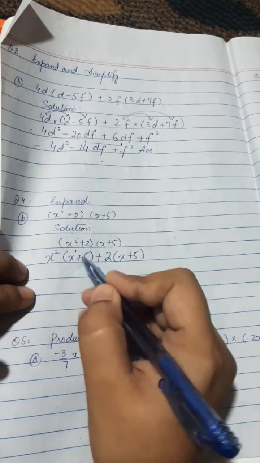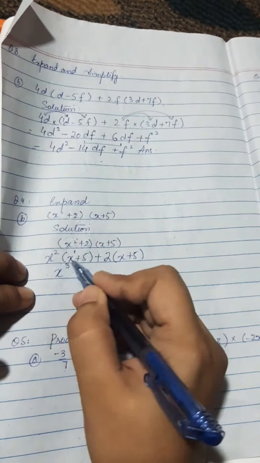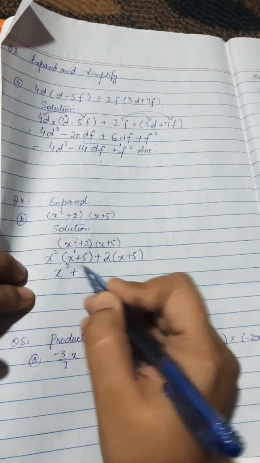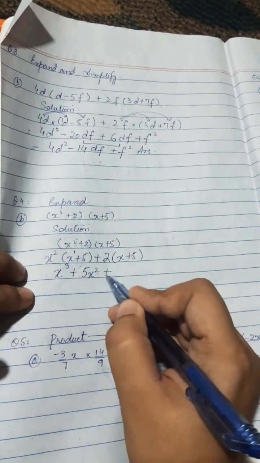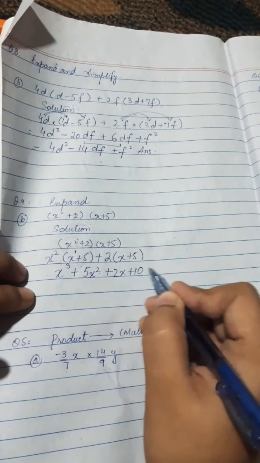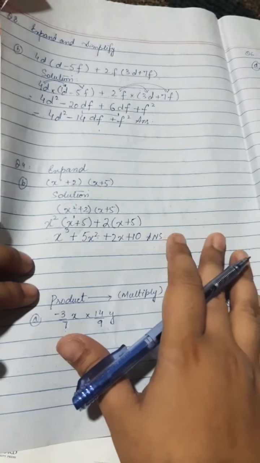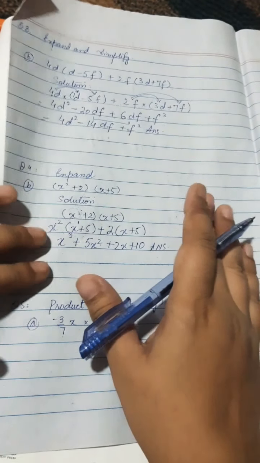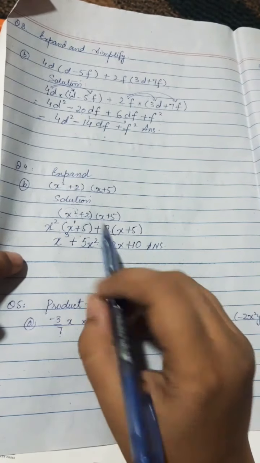This x square is having power 2 and this x power 1, so this will become x cube, because when bases are same, power will be added, plus 5x square. Now I'm done with this one. Let's go with this one. 2 of x plus 2 5s are 10. Further simplification definitely is impossible because we are just having expansion. So this is your part B of question number 4. You just have to open up the bracket. How you have to open up the bracket?